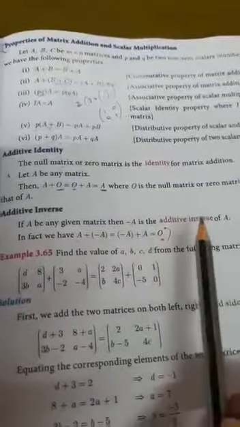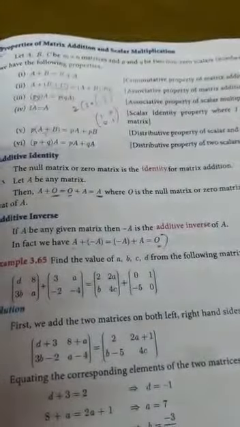So these are the properties of matrix addition and scalar multiplication. You have to learn this one.